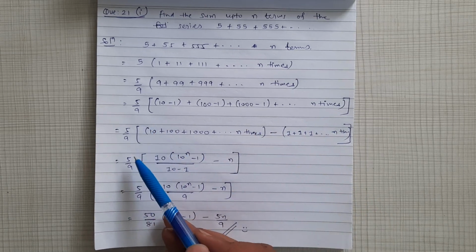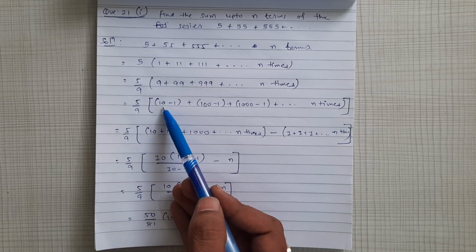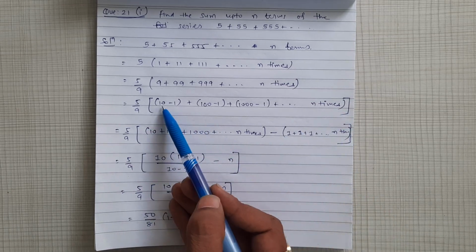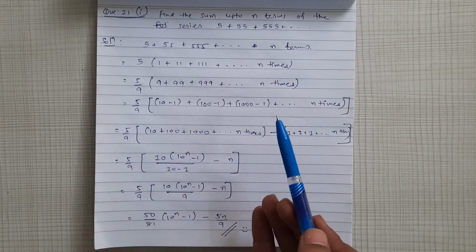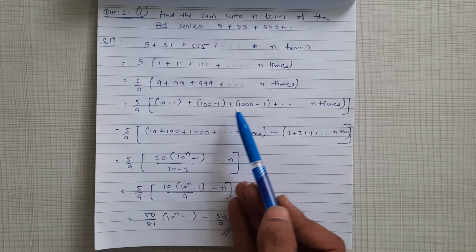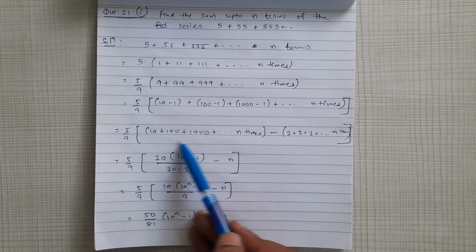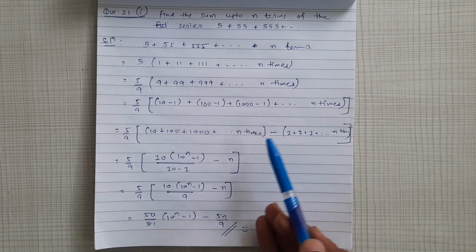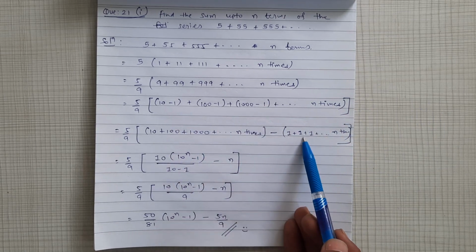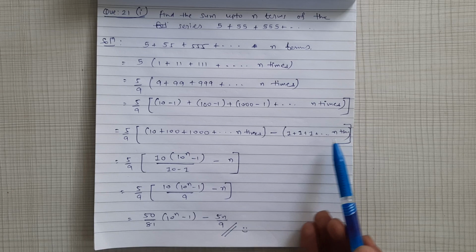Now 5 by 9 doesn't matter, it will stay as it is. Now there are n terms. You can see there are n brackets. I am taking the first terms on one side: 10 plus 100 plus 1000 and so on, there are n terms. Minus 1 minus 1 minus 1 n times. But minus is common, so it will be minus (1 plus 1 plus 1 up to n times).